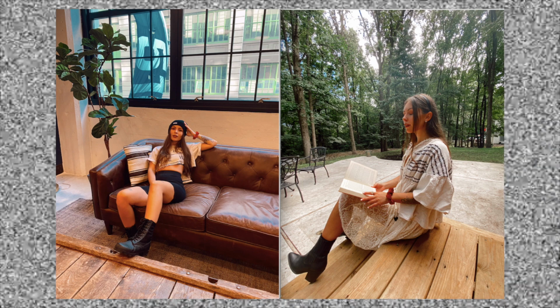For instance, I sit in photos a lot. I'm short, so I try to make myself look taller. So I wouldn't post two sitting photos next to each other because it kind of just looks awkward. This is kind of my good side, so I'm usually sitting this way. It just makes for awkward layout.